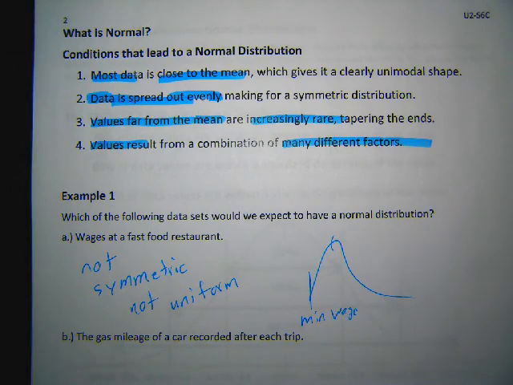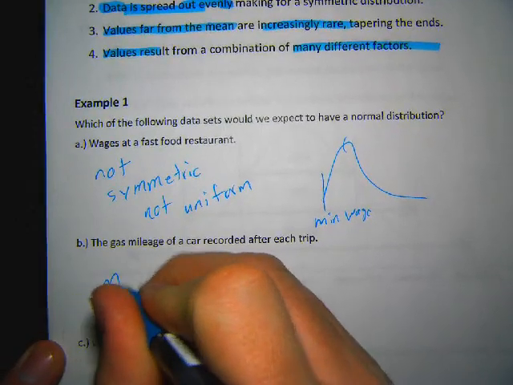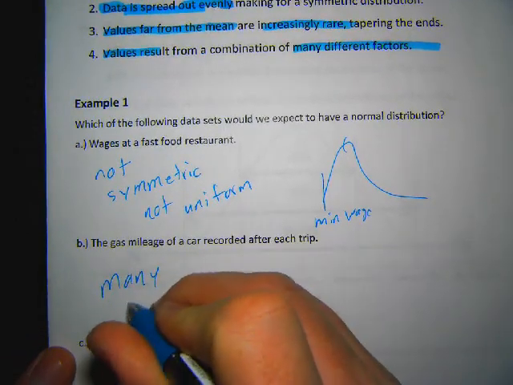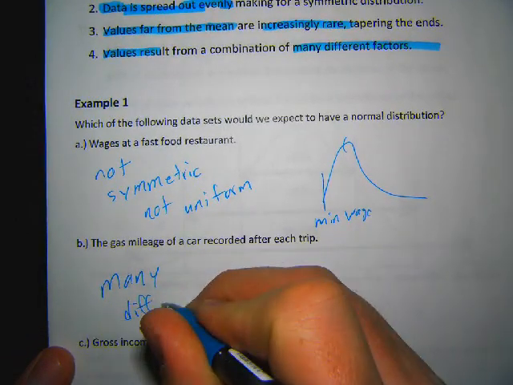There's things like wind direction, how clean the roads are, how many people are in your car, how much weight you have in the trunk, how many stoplights you hit. Like all those things could affect your mileage. So many different factors. It's going to be nicely symmetric.